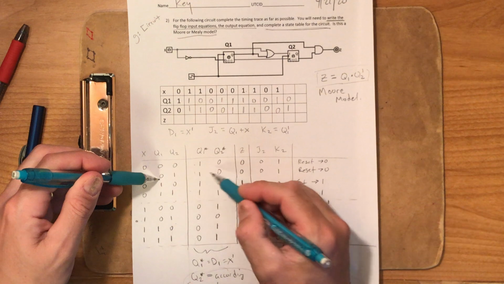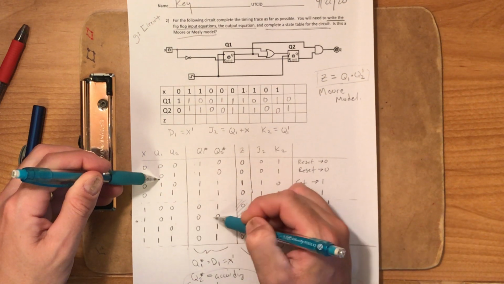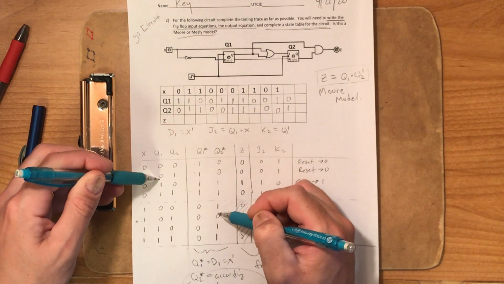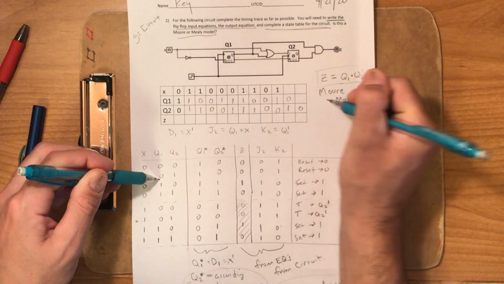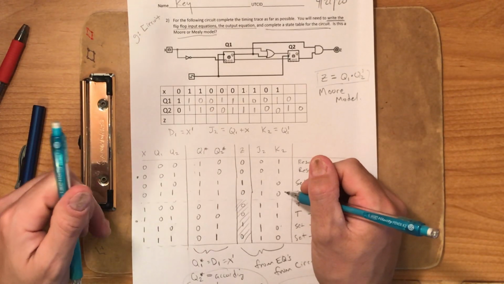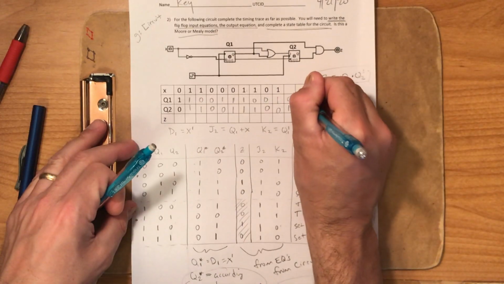Now we don't know what the input is, so we could be here, or we could be here. If we're here, we go to 1, 0. If we're here, we go to 0, 0. In either case, Q2 goes to 0. Don't know what Q1 does.